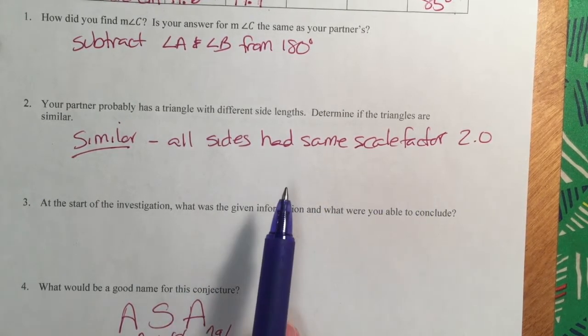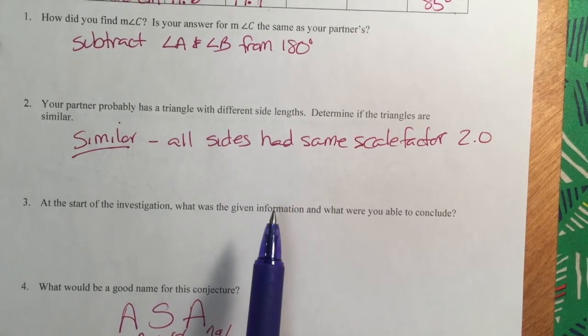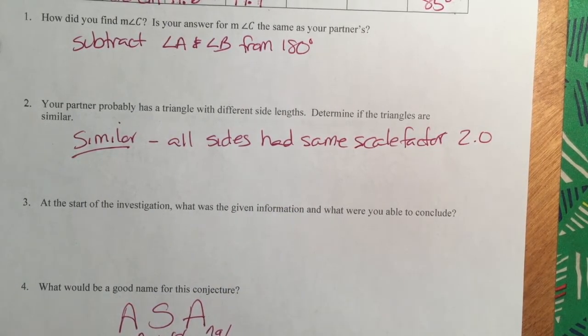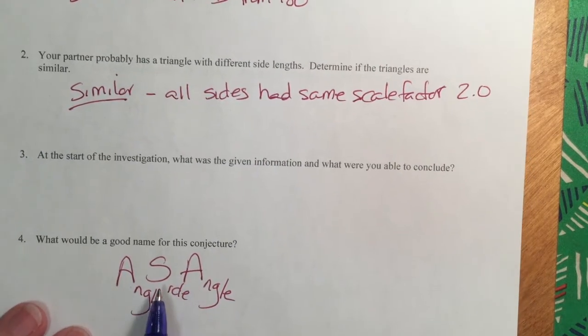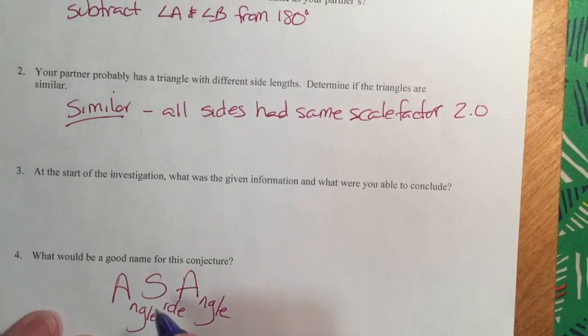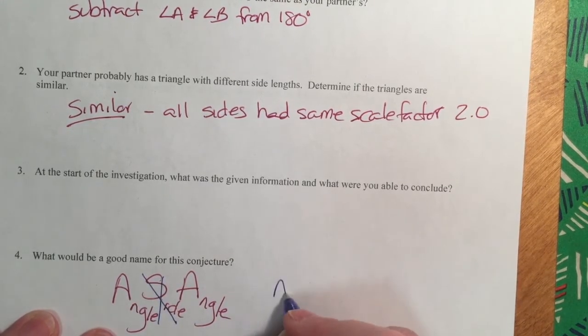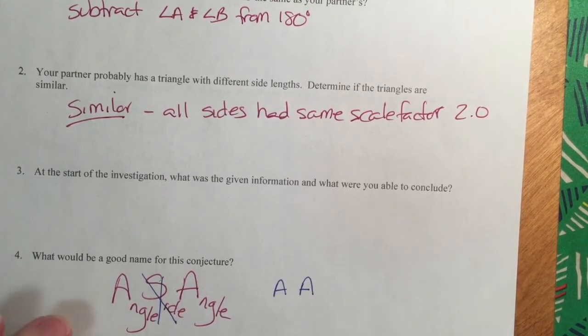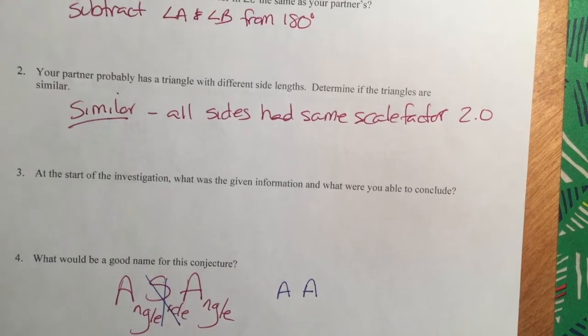Now what they gave us was two angles and the side in between. So we could call this angle, side, angle. Actually, we didn't even need the side. We could have made the side whatever we wanted. So all we really need is angle, angle. So angle, angle gives us enough rules to make similar triangles. Okay, let's go on to task number 2 on the next page.